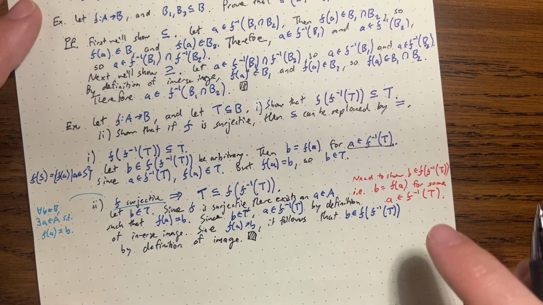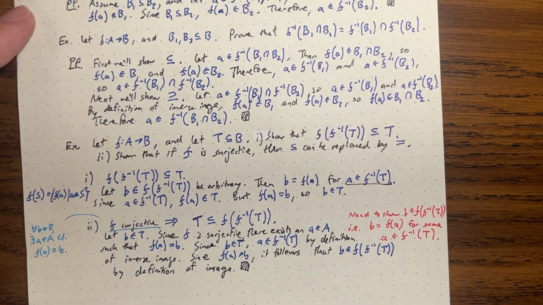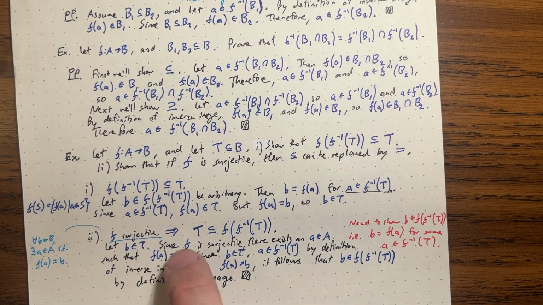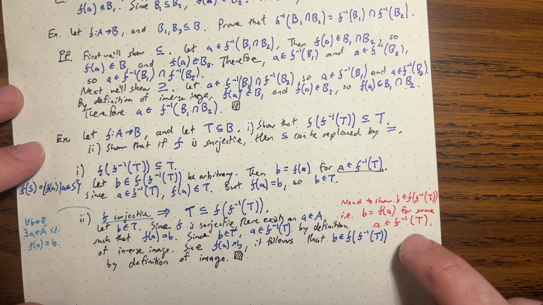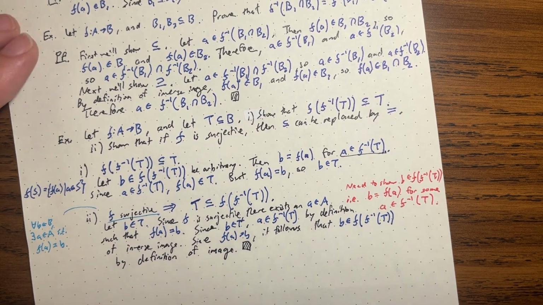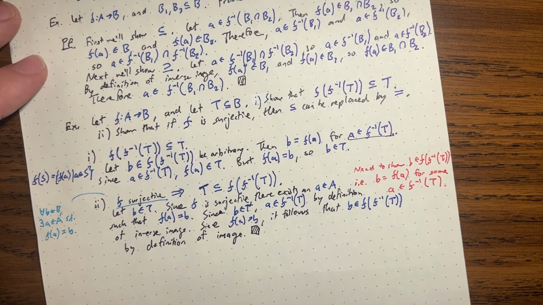So, we only get this reverse inclusion necessarily if f is surjective. We very strongly use that fact in the proof. Without that, I don't think we'd be able to show this. In fact, we wouldn't be able to show this in general.